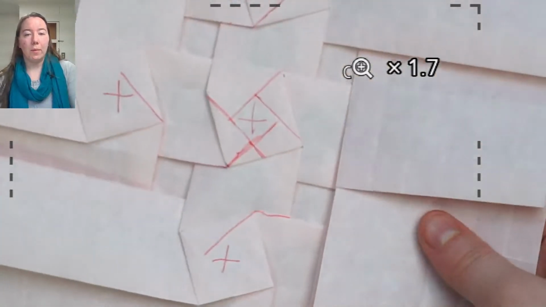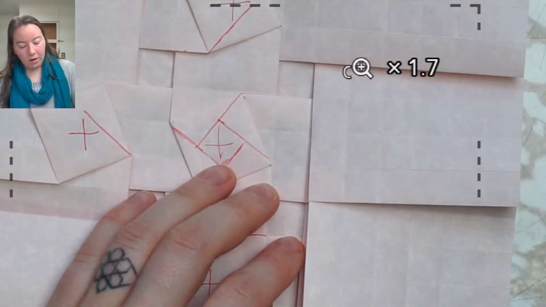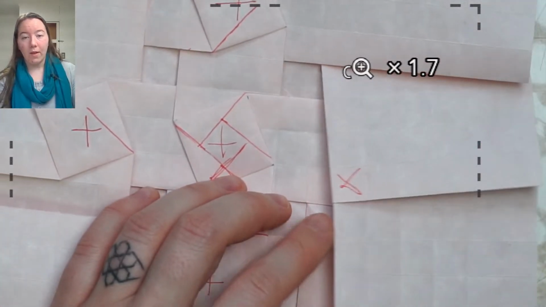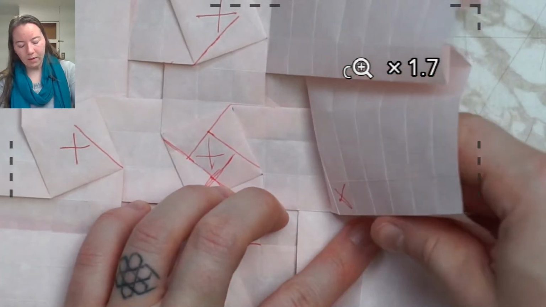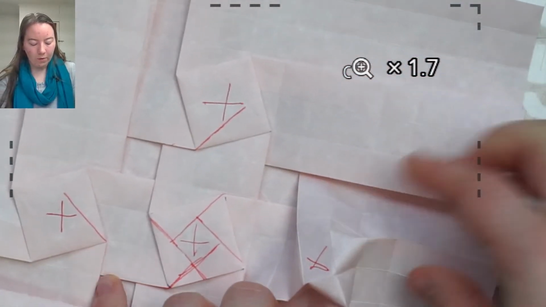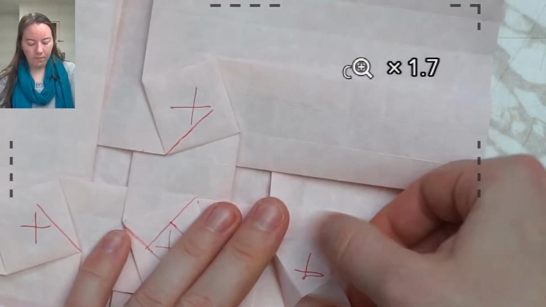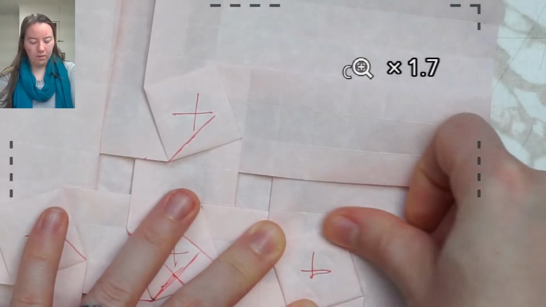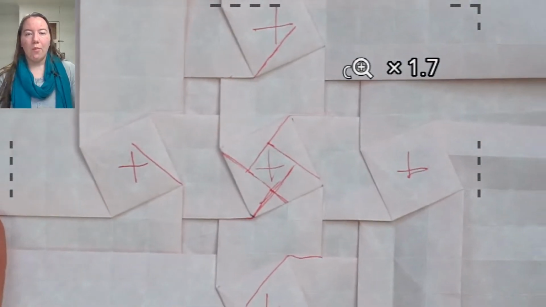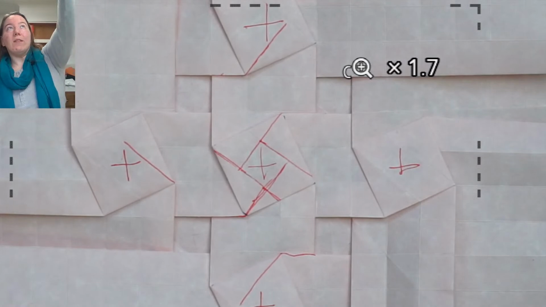Then flipping back again, I've got another target square on top of that pleat overlap that I can resolve into an open square twist. Before I start the process all over again.